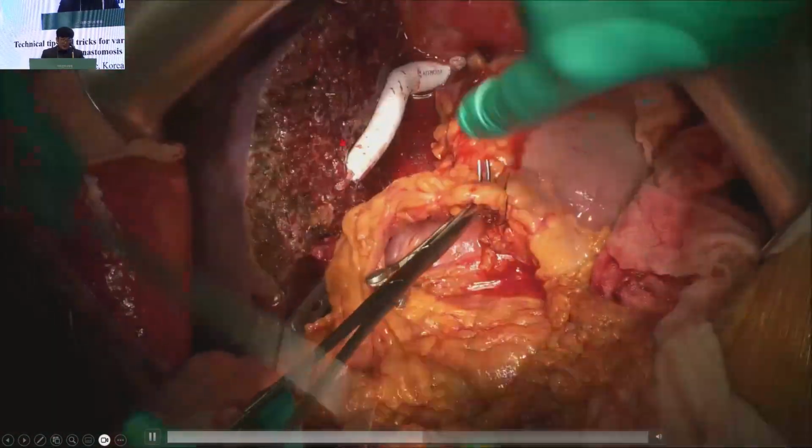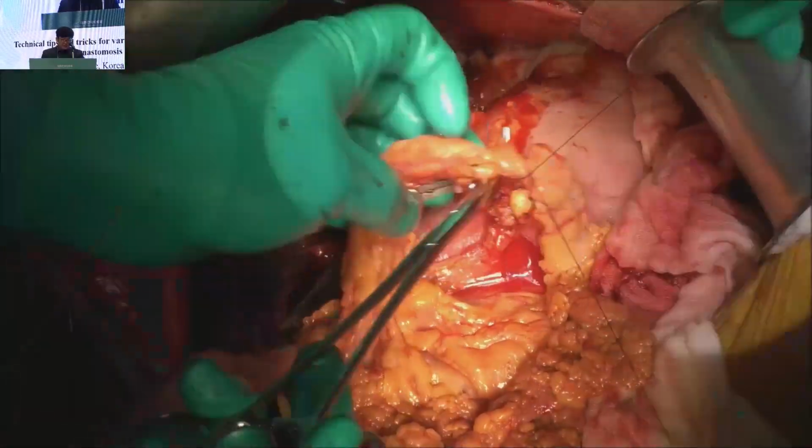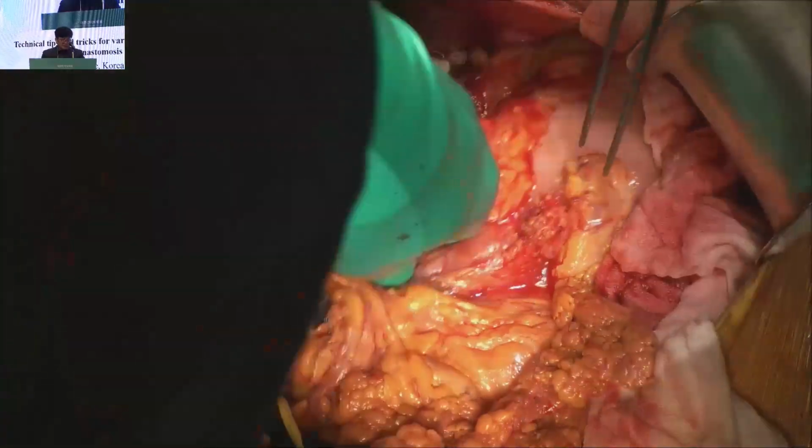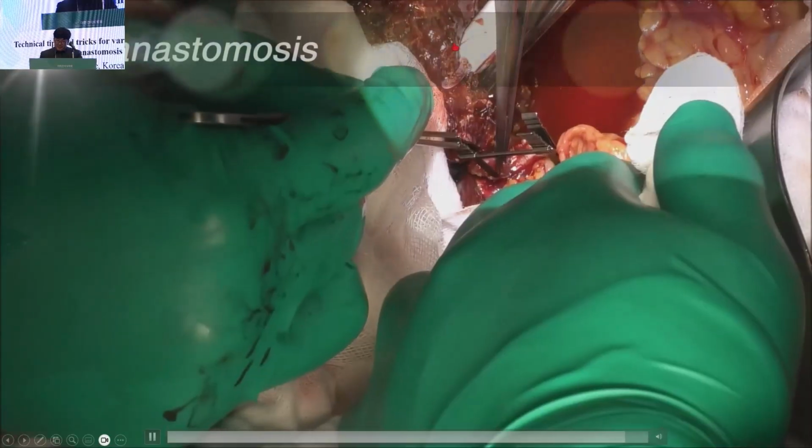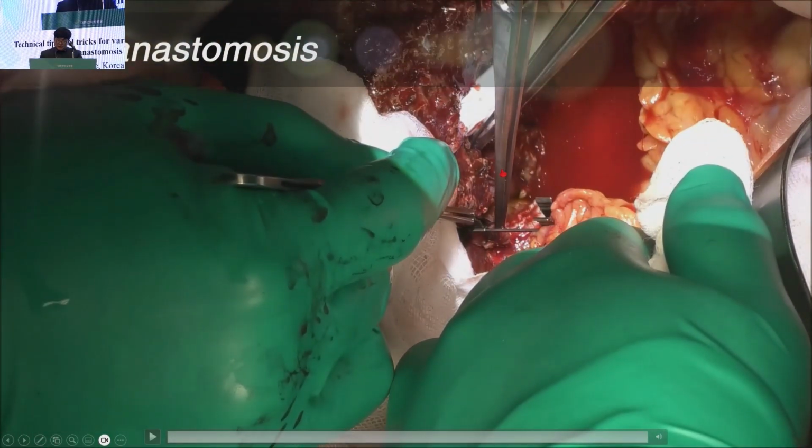The right gastroepiploic artery originates from the GDA, so we take the artery and the vein stump along the duodenum, and the microscope step is the same procedure.